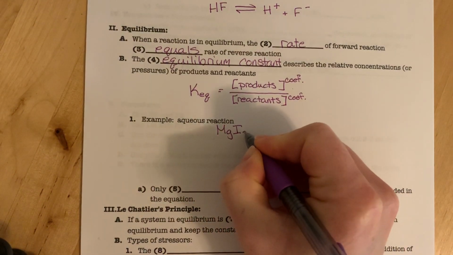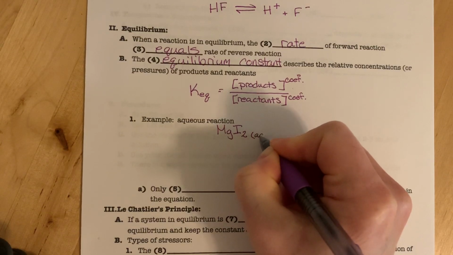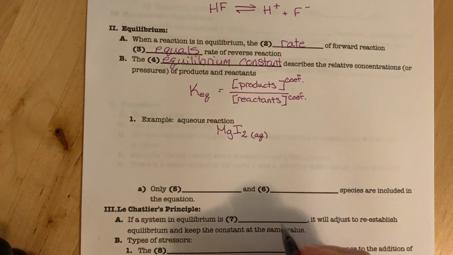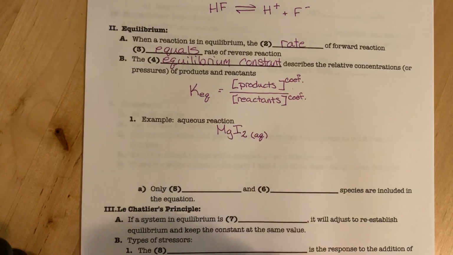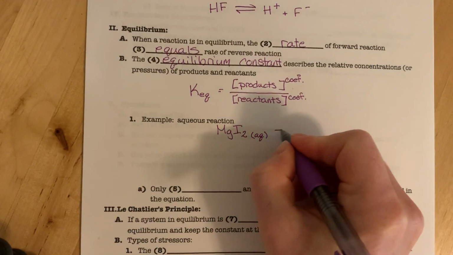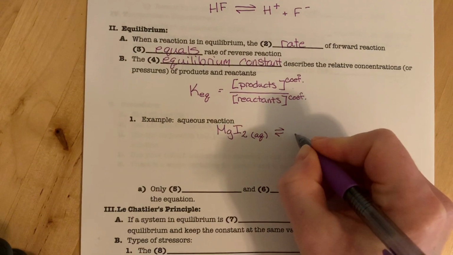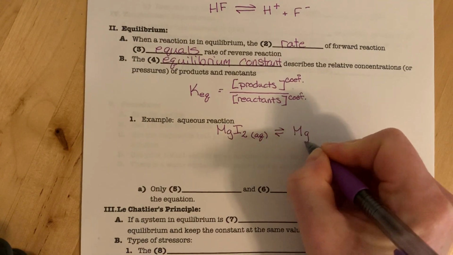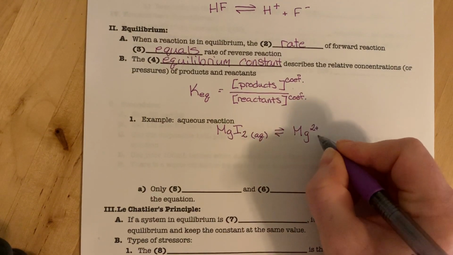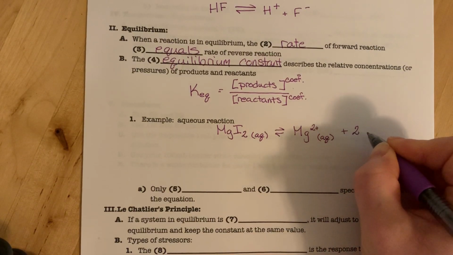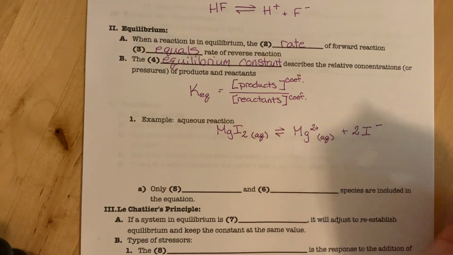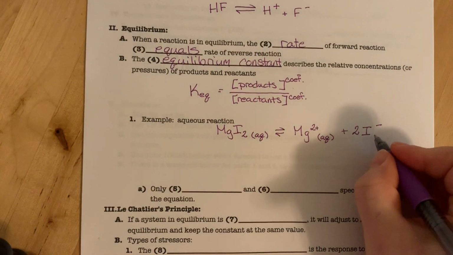Got some magnesium iodide in the aqueous form, but we're going to pretend that these ions are still associated and that they're in equilibrium with the dissociated ions. So we've got magnesium 2 plus and 2 I minuses.